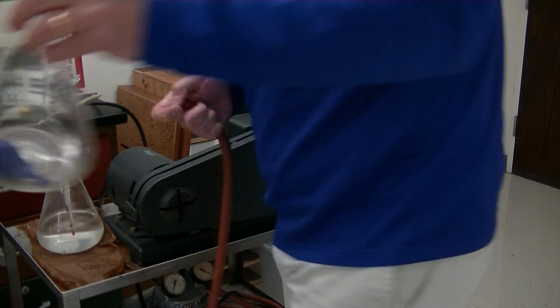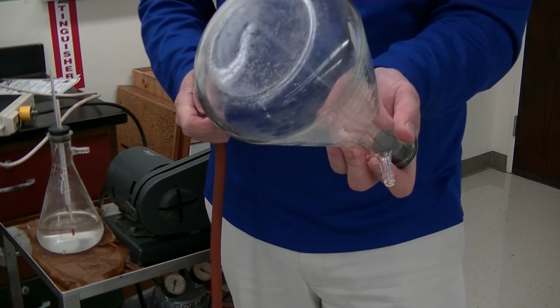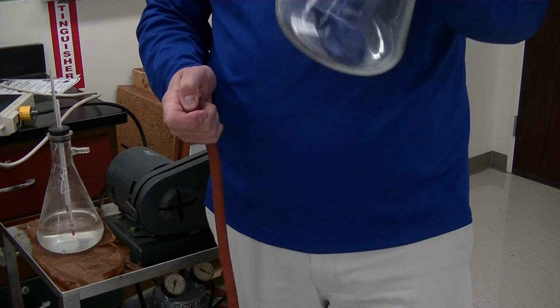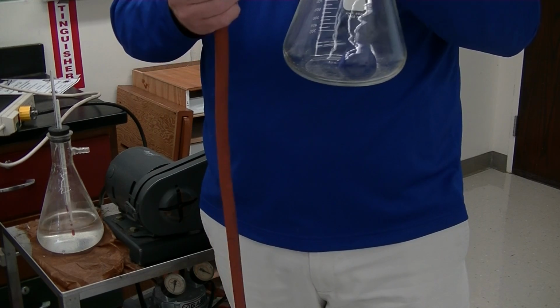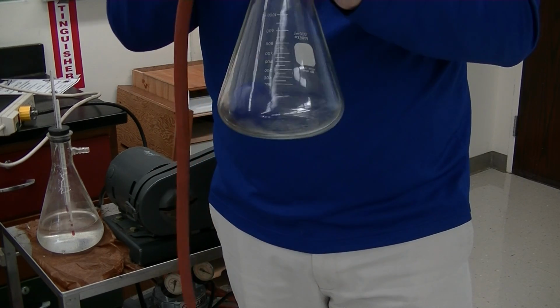I'm going to do one more while we're at it. So in here we have another Erlenmeyer flask. Inside the Erlenmeyer flask, I don't know if you can see that, there's a balloon in there. This is a Boyle's Law thing. I'm going to have you guys kind of predict what's going to happen. So I'm going to attach the hose to it, and we're going to see what happens to the balloon.